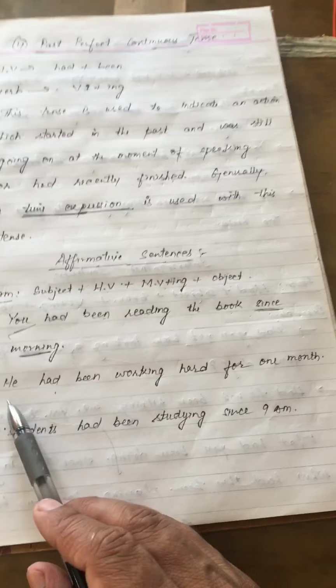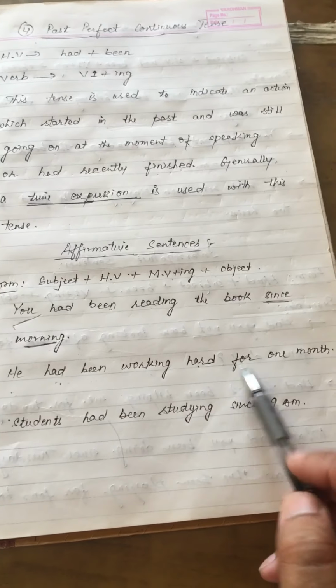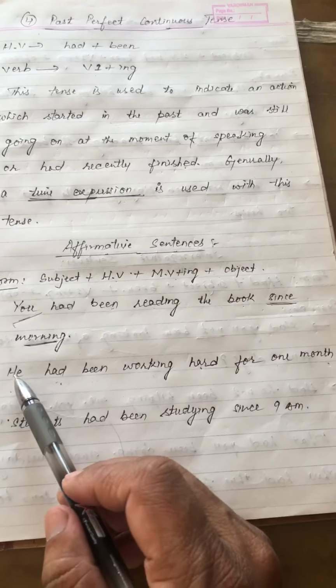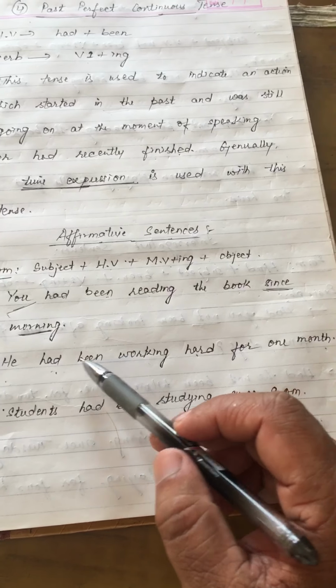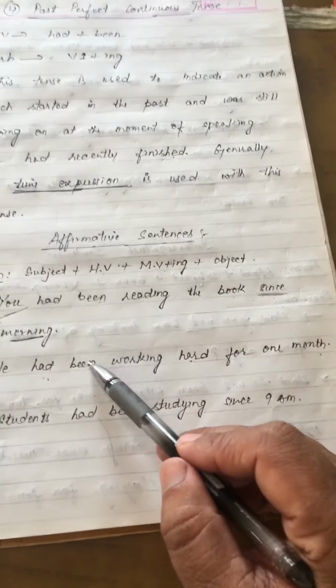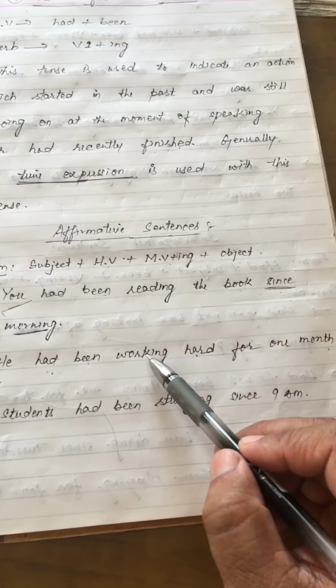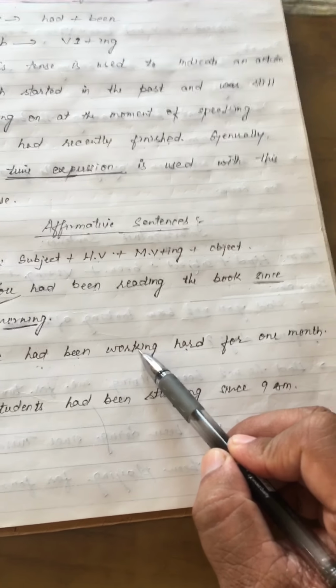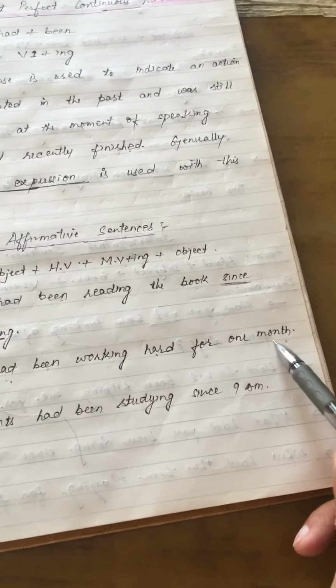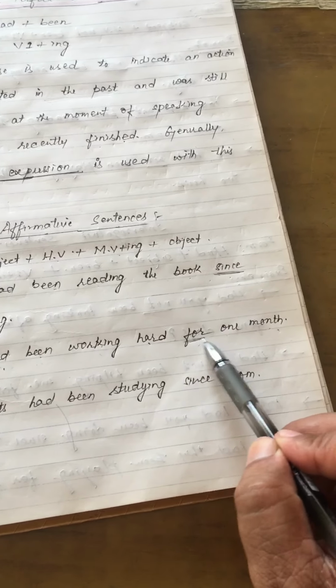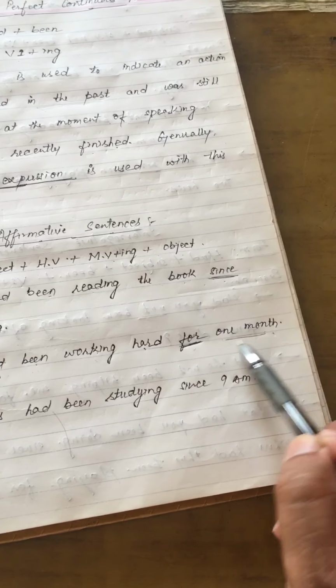Second example, he had been working hard for 1 month. So again, he is your subject, helping verb had, then been, then first form plus ing form of the verb, then your object. And here we have used for 1 month.